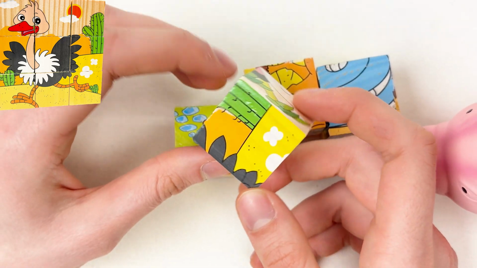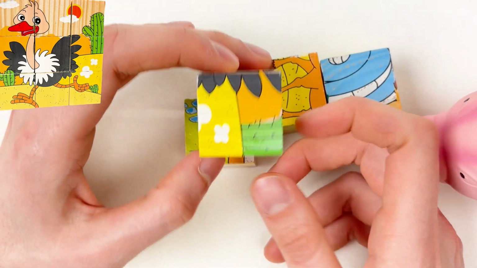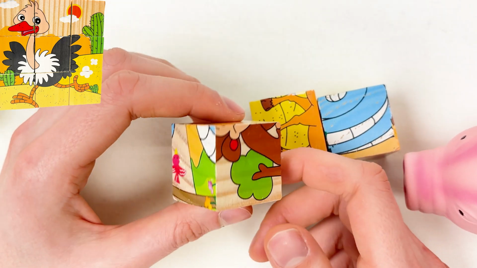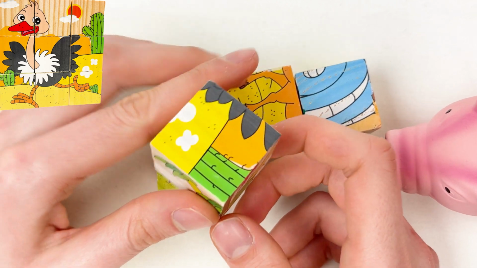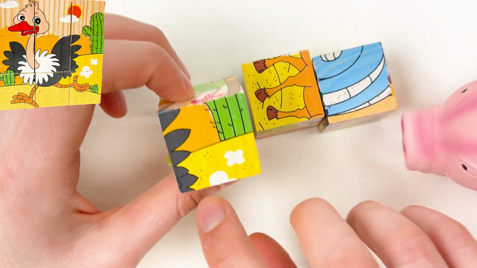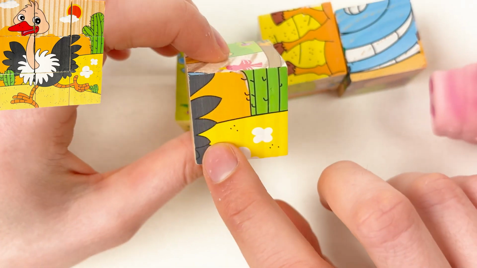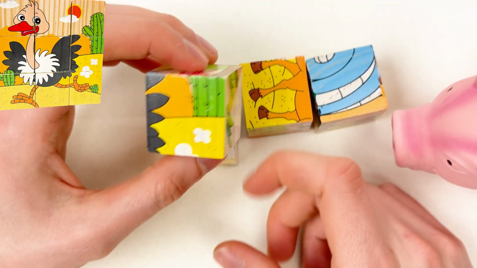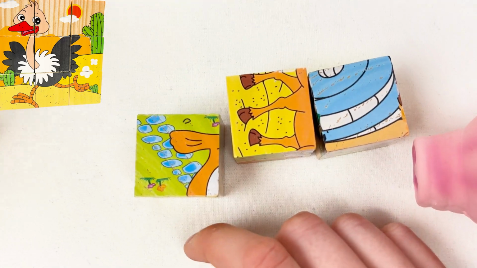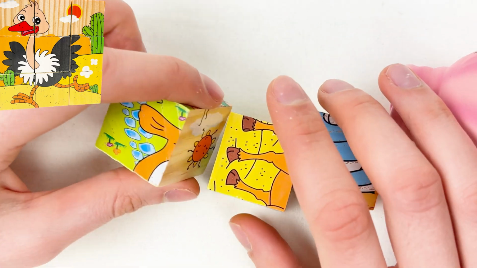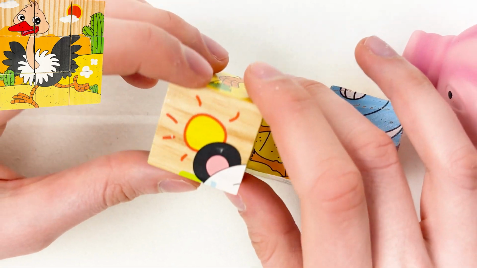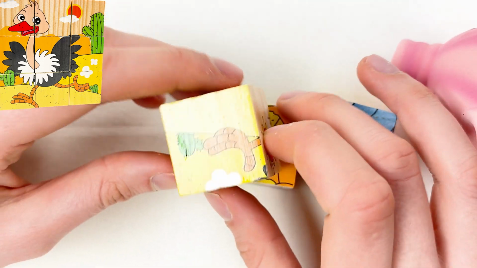see if there is maybe some kind of wings or something, a part of the ostrich. And let's turn around and yes, here it is, you see the feathers of the ostrich. Great. We are left with only 3 puzzles. So let's turn around and see. I think it's this one.